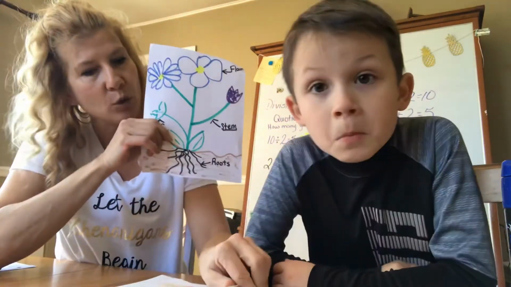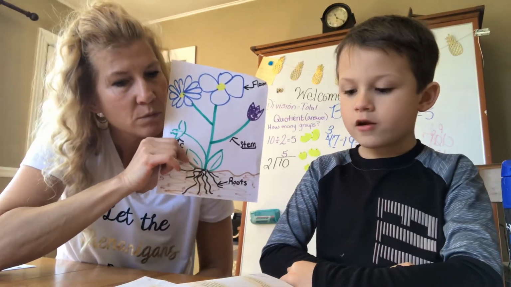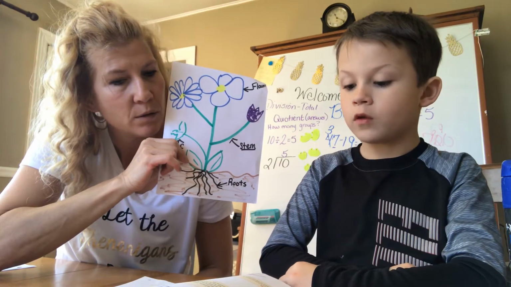So Ben's going to read about the root. Go ahead, Ben. Roots take in water and nutrients from the soil. They help hold the plant in the ground.